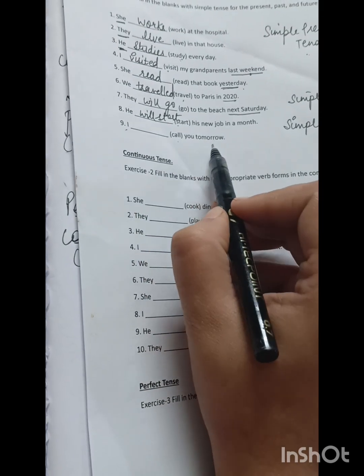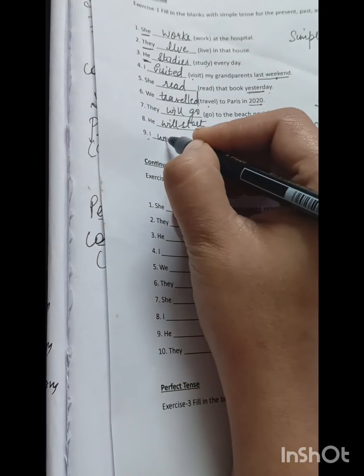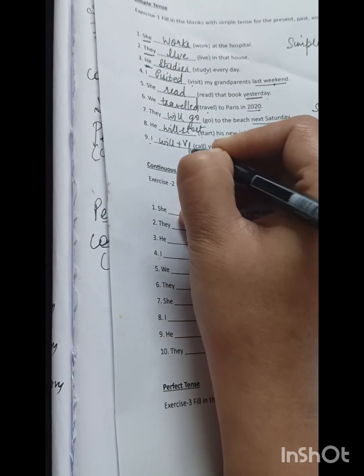I call you tomorrow. So tomorrow is again depicting the future tense. So we will use will plus V1.